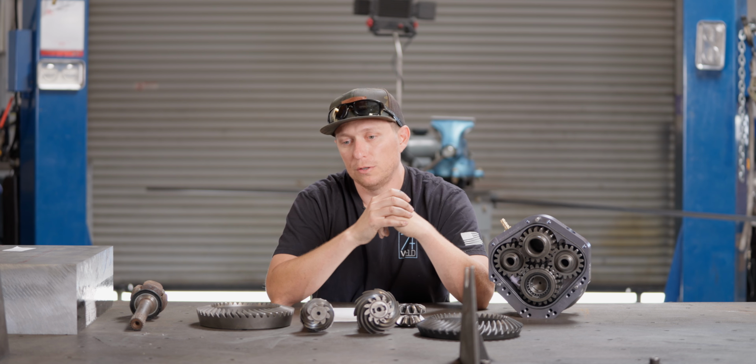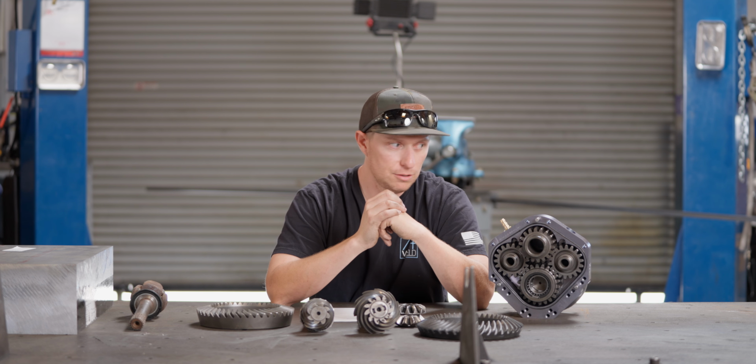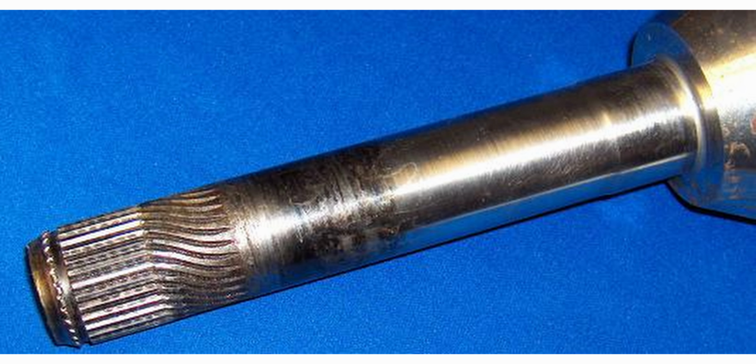So we're allowing torsion to happen in the shaft as opposed to the splines. I should have brought it out. We'll have a picture of what happens when you don't neck it down.